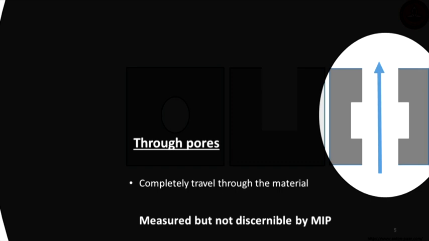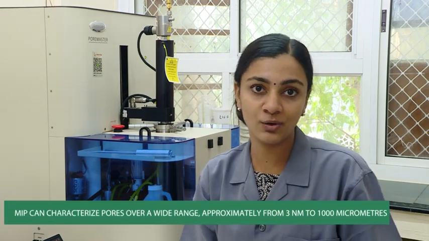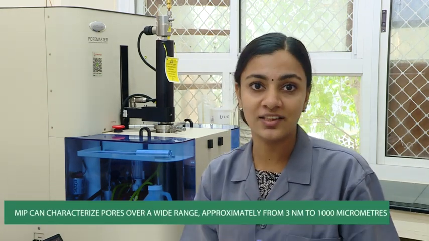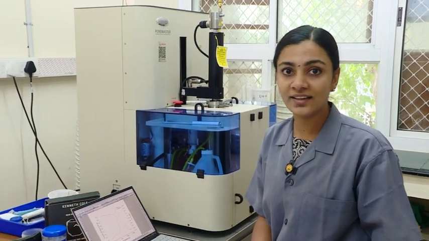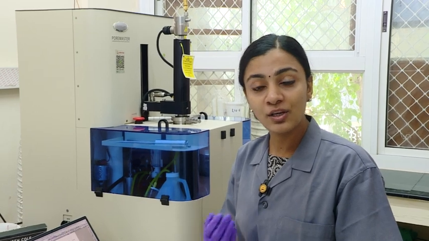So MIP can characterize pores over a wide range, starting from like 3 nanometer to 1000 micrometers, depending upon the pressure range we apply. Mercury has a contact angle of 130 to 150 degrees, which makes it non-wetting. Because it is non-wetting, pressure needs to be applied to make it intrude the pores.